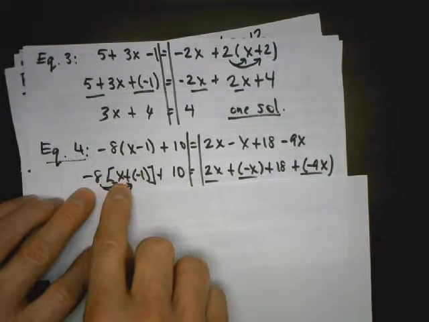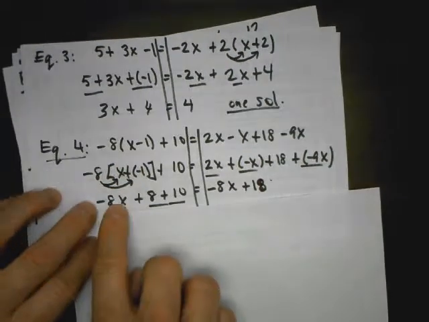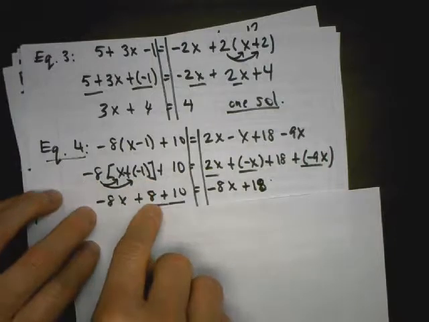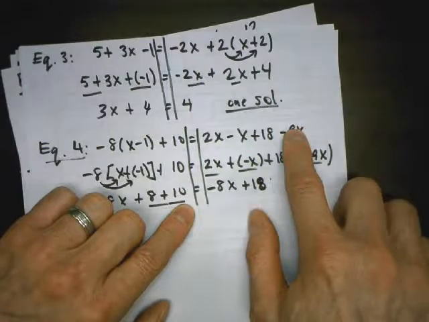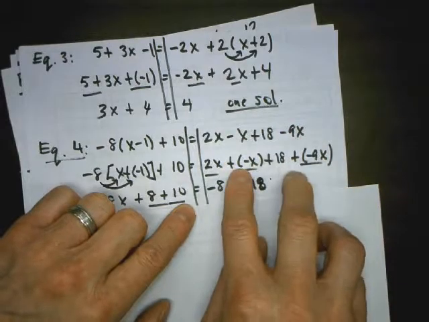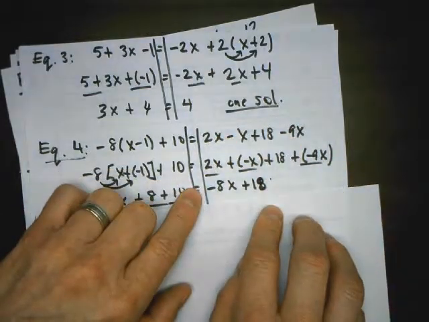Distribute the -8. -8 times x is -8x. -8 times 1 is +8. Copy the rest. Over here, I didn't have to distribute. I did the rule for subtraction here and here. I combined my like terms.